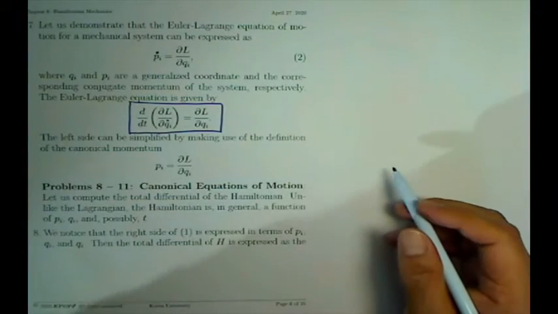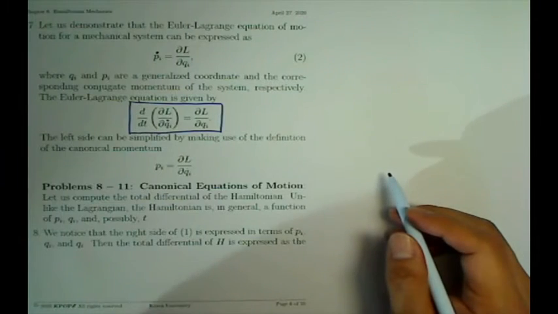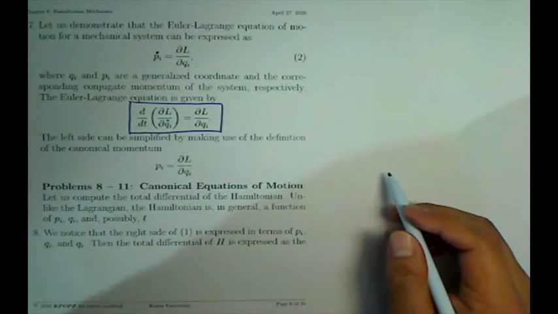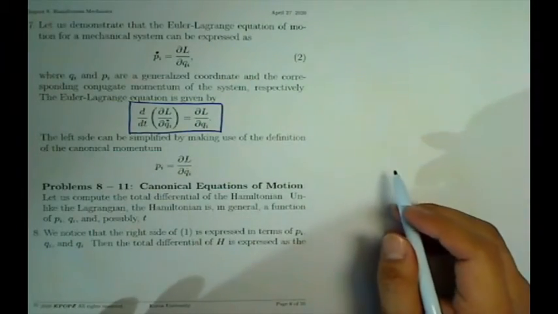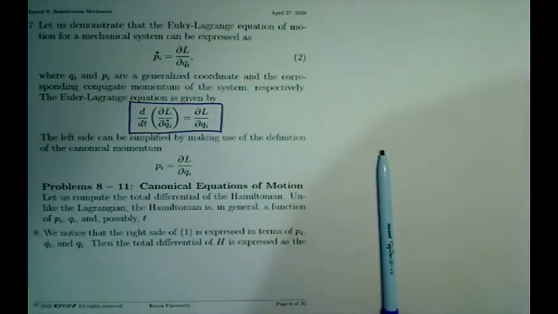Now we are interested in finding the equation of motion in the Hamiltonian formalism. One must remember that in the Lagrangian case, if we apply the action principle, we vary the action, and if we vary the action, we vary the Lagrangian.